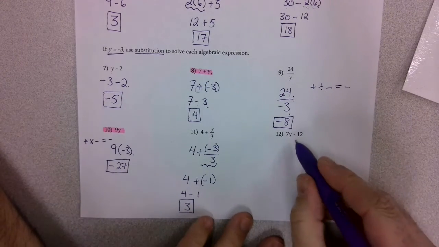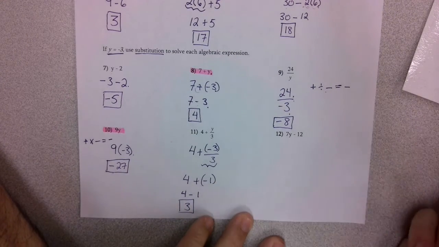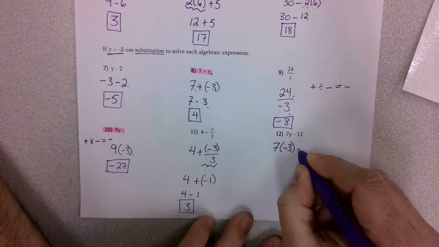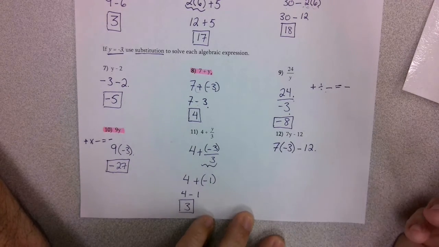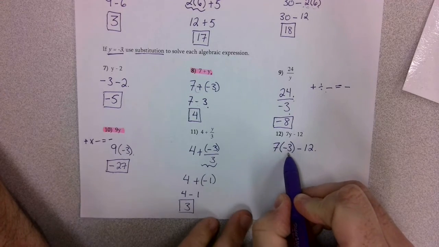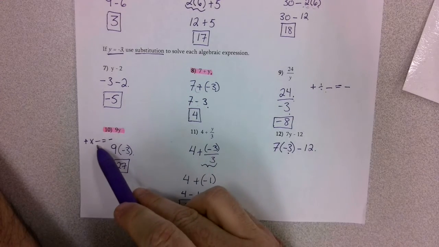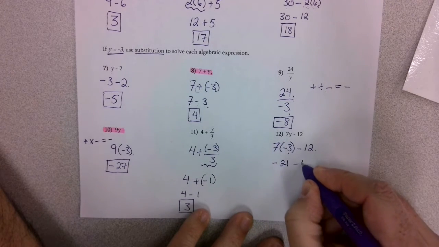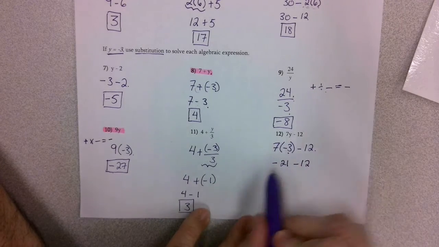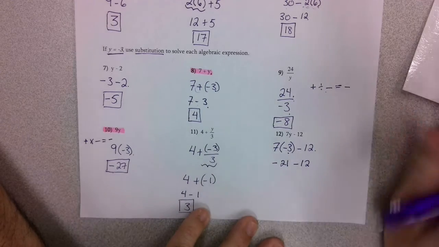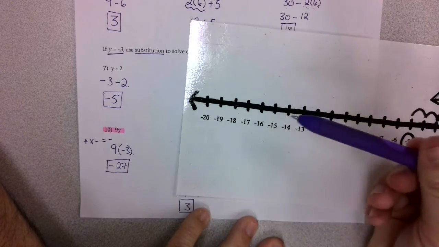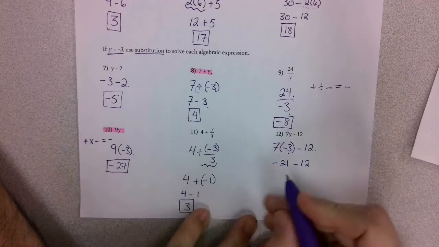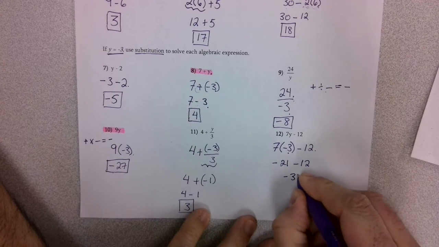And then finally, we've got kind of an order of operations situation here. So 7 times negative 3 minus 12. Okay, 7 times a negative 3, a positive times a negative gives me a negative. So this is negative 21 minus 12. Okay, so then we're going further into the negative, right? We're subtracting. So negative 21 minus 12 is going to give us negative 33.